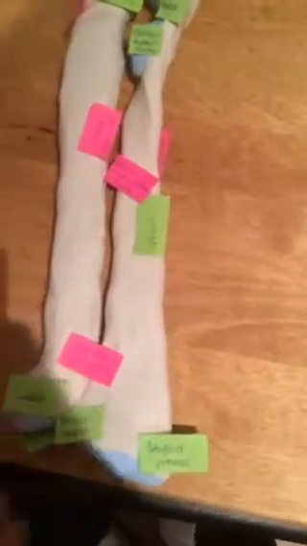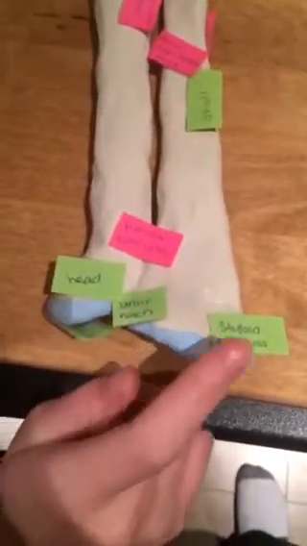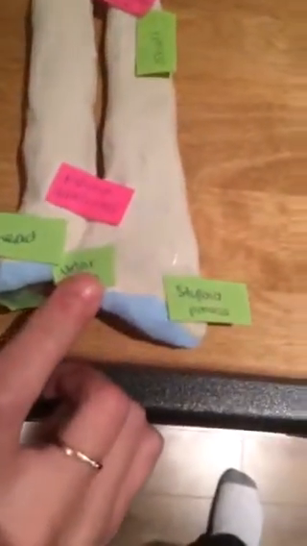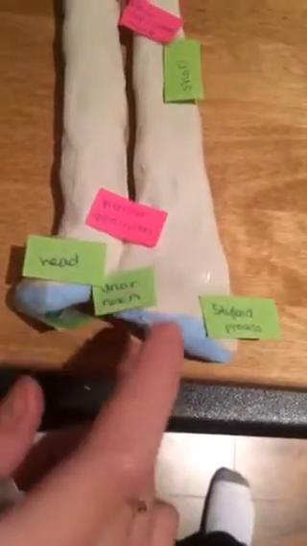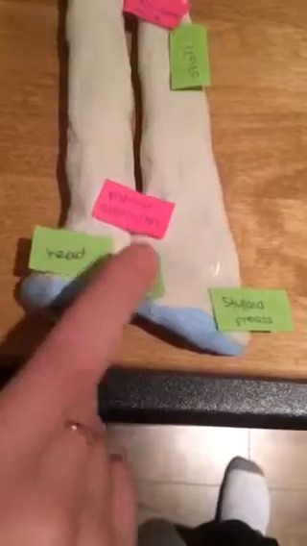In the distal region, on the lateral side, the projection is the styloid process, and the ulnar notch is on the other side, and that articulates with the head of the ulna, which is around here.